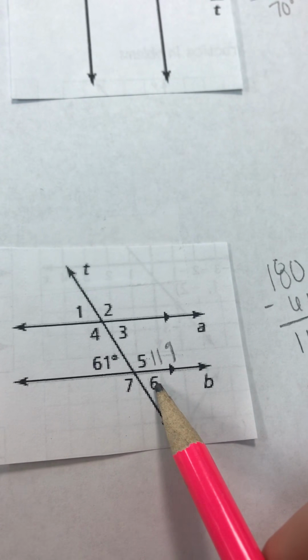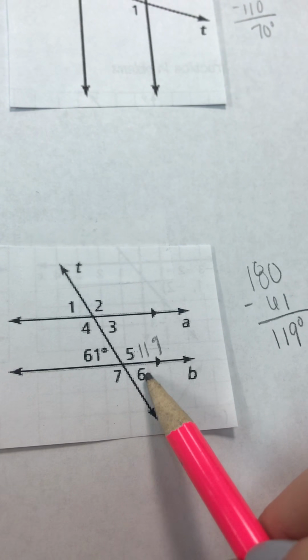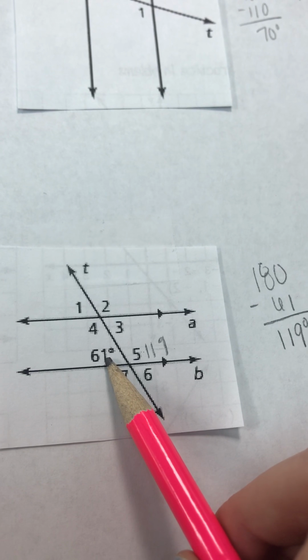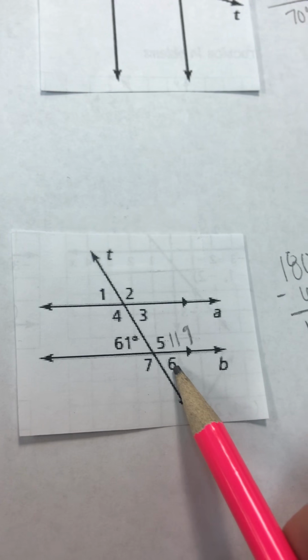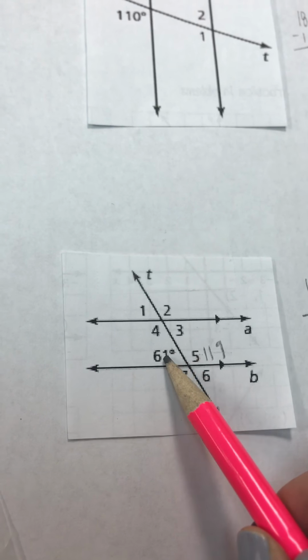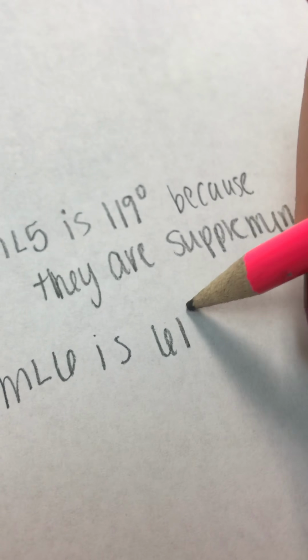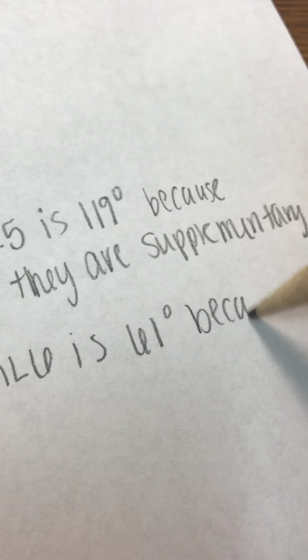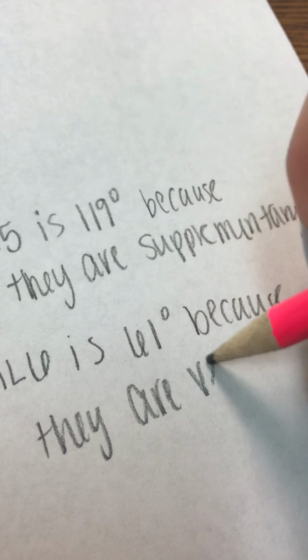Next, if I look at angle 6, I could either do the subtraction again from 180, or this is 61 degrees, and this is right across from it. These are called vertical angles, and vertical angles are equal. So 61 degrees is equal to angle 6. So we could say that the measure of angle 6 is 61 degrees because they are vertical.